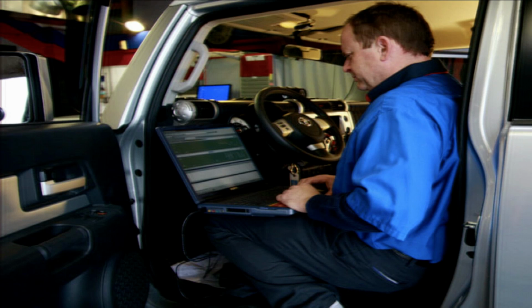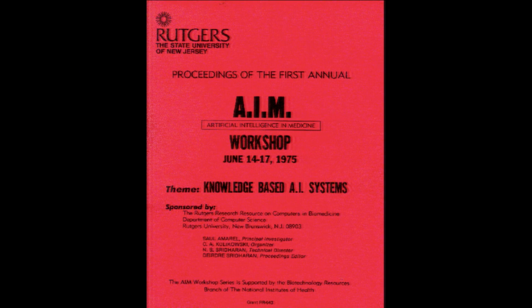AIs have been used in the automotive industry for decades now, and they're used in every aspect of the automotive industry, from configuring cars to building them, manufacturing them, diagnosing them, and doing customer service.